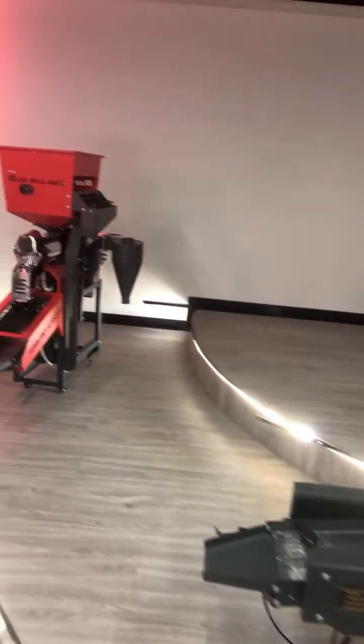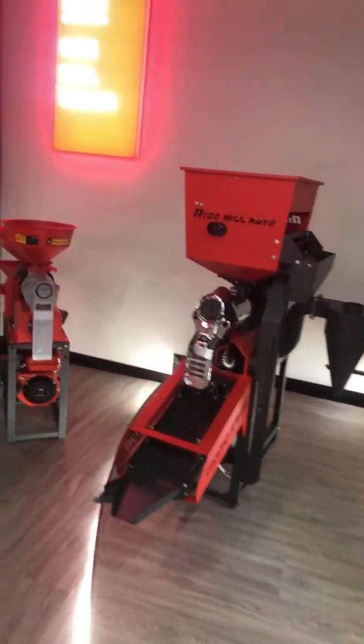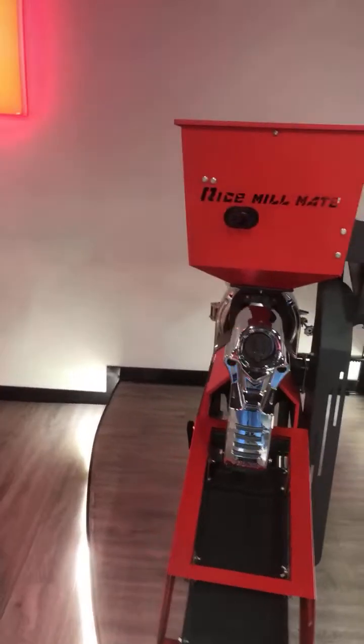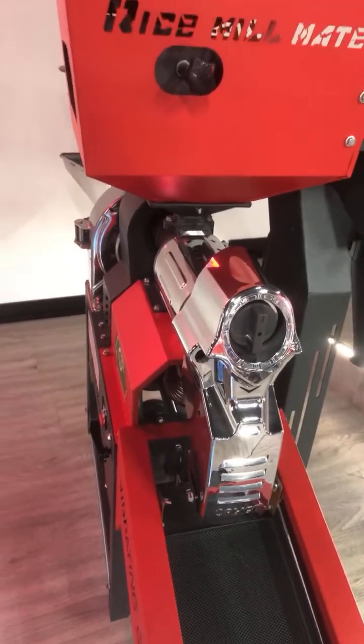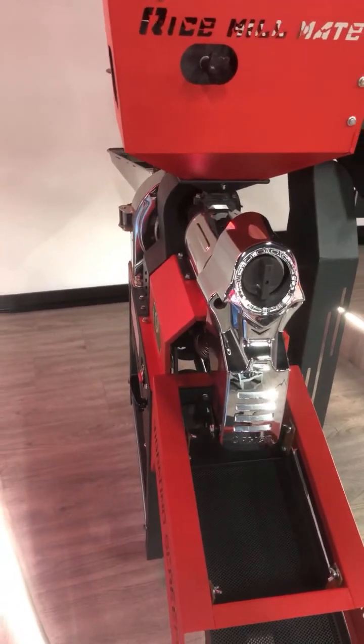Now, we're going to move to the other models as well. First of all, we're going to talk about a rice mill model which is totally different from the last two models.